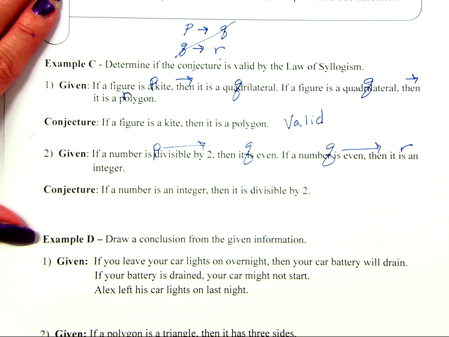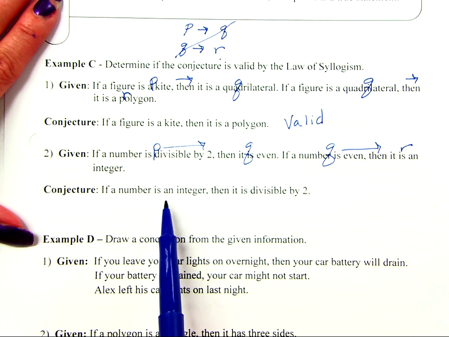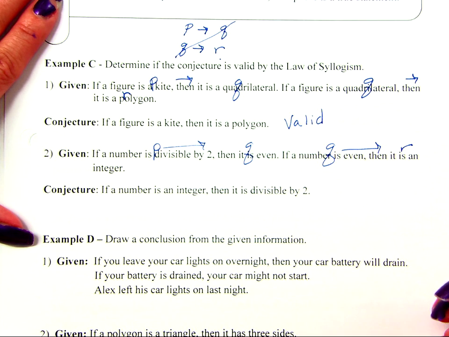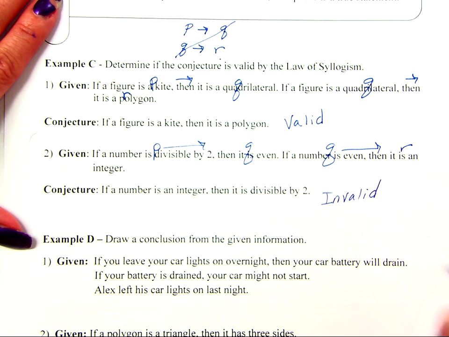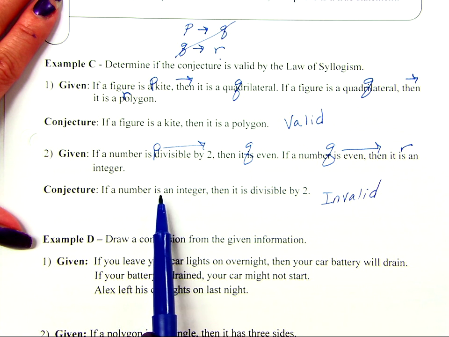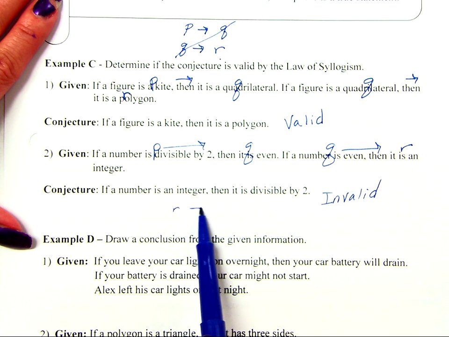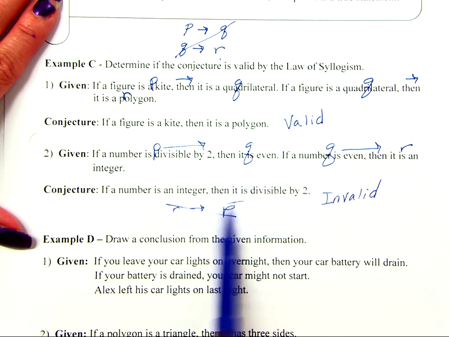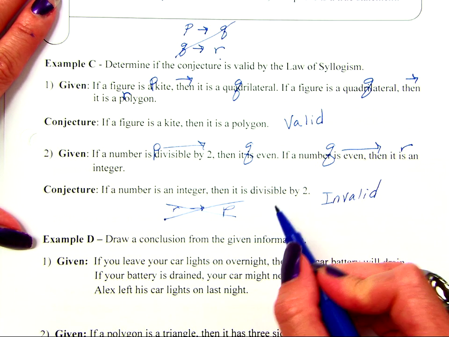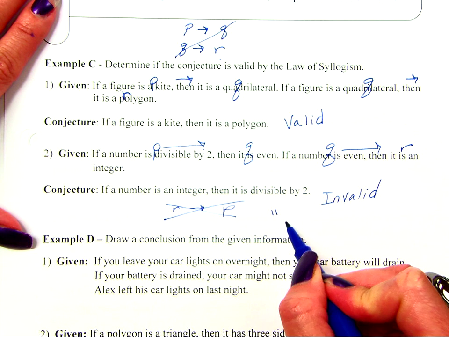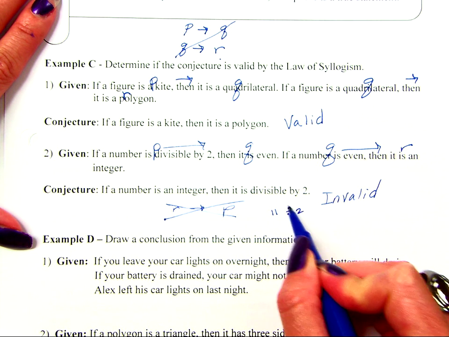If I can find a counterexample, it's not true. But this, if a number is an integer, it is divisible by 2, is going to be invalid. Symbolically, this really says if R then P, and that's not necessarily the case. But I also know 11 is an integer, and that's not nicely divisible by 2.